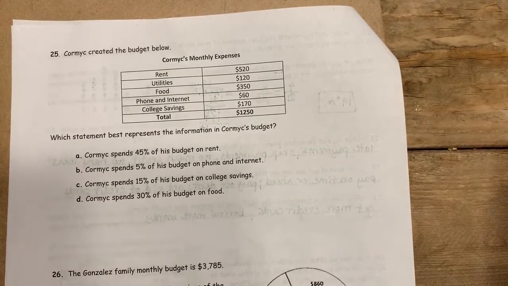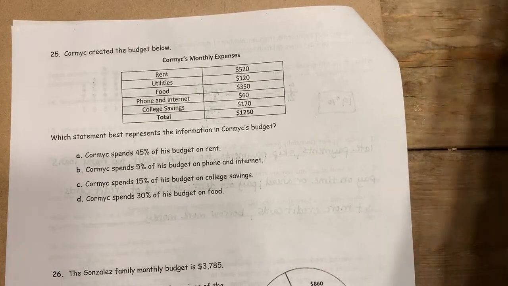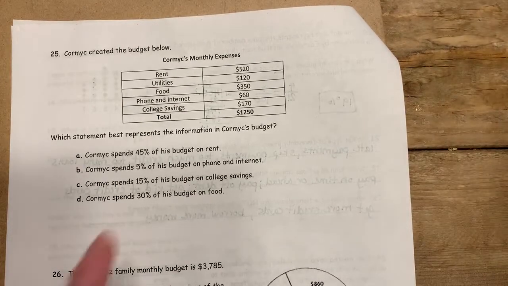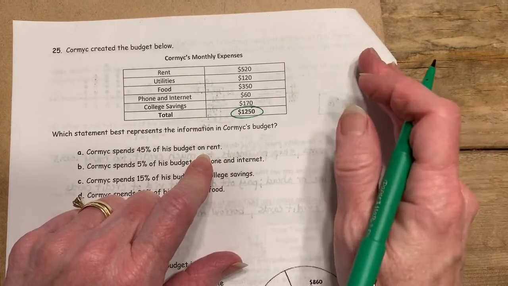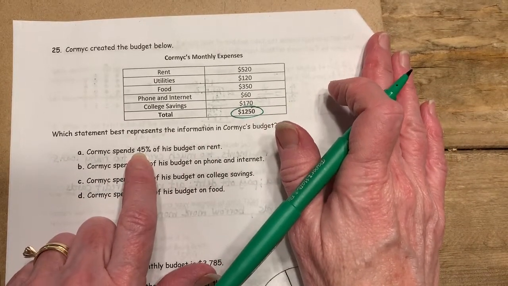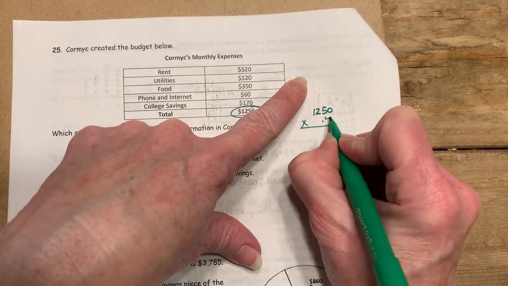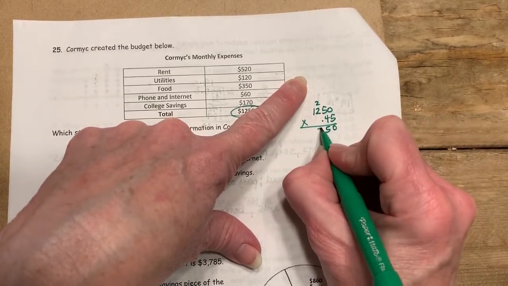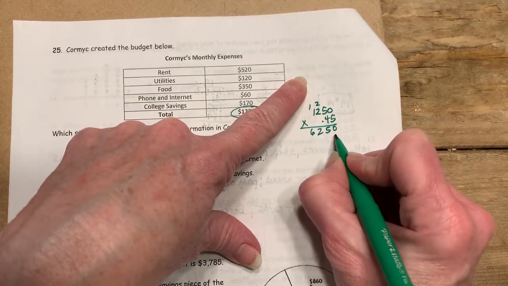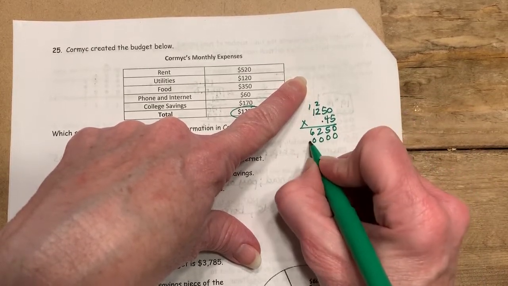25 says Cormac created the budget below. Which statement best represents the information in Cormac's budget? So Cormac spends 45% of his budget on rent. I can see that his total here is $1,250. So if he spent 45% on rent, then I would need to multiply $1,250 times 0.45. That would be 0, 25, 2. 5 times 2 is 10, plus 2 is 12. 5 times 1 is 5, plus 1 is 6. Start with a 0, 0, 20. 4 times 2 is 8, plus 2 is 10, and then 5.